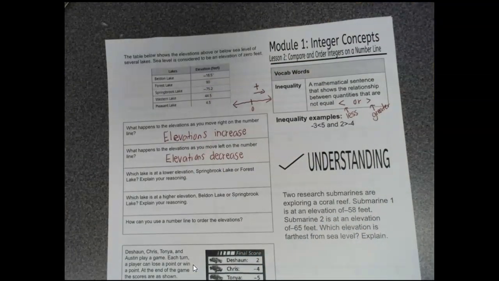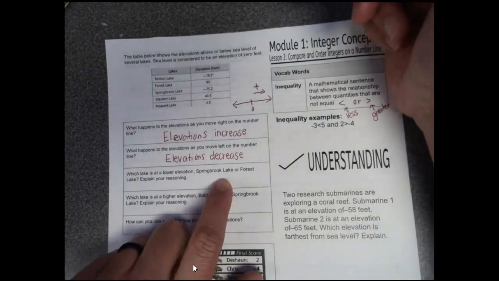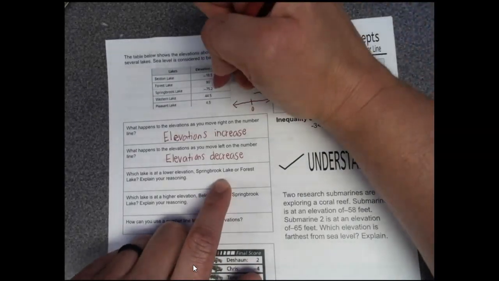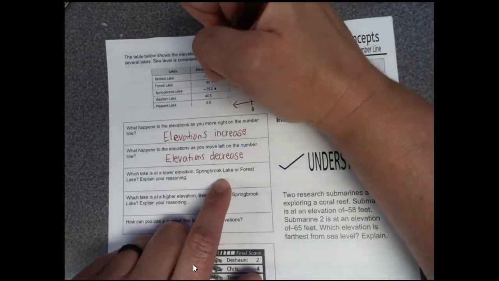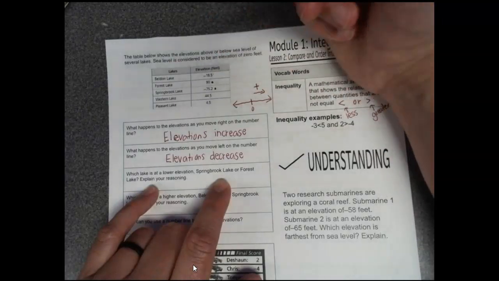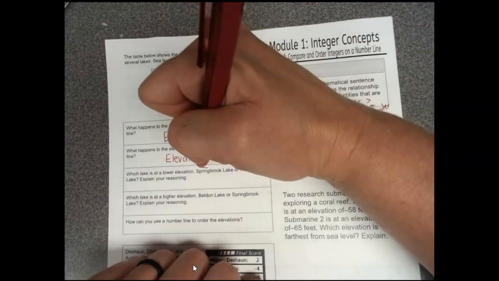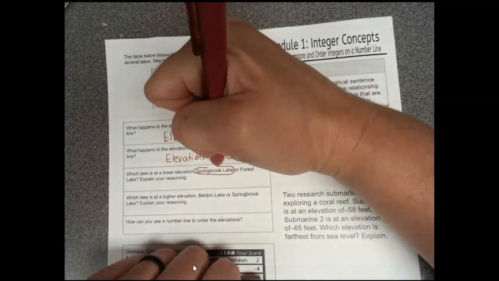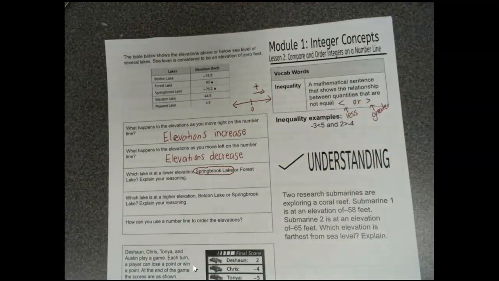Which lake is at a lower elevation, Springbrook or Forest Lake? So here's Springbrook, and then Forest Lake is right there. And which one's lower? So one's positive, one's negative. It's going to be the one that's negative because that one is below sea level. Forest Lake is above sea level, so it can't be lower.